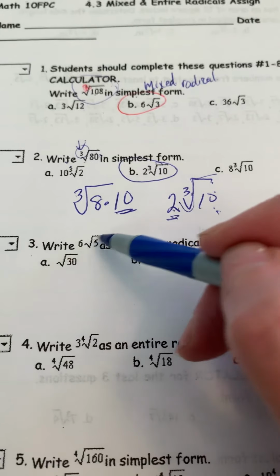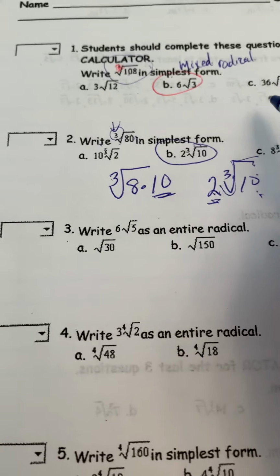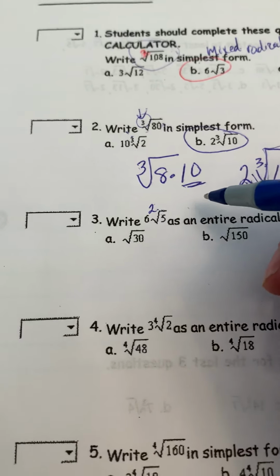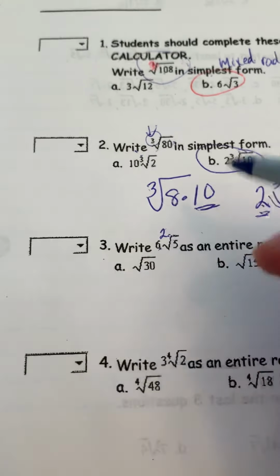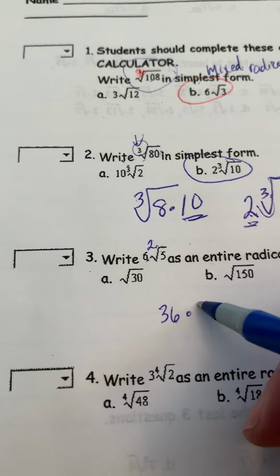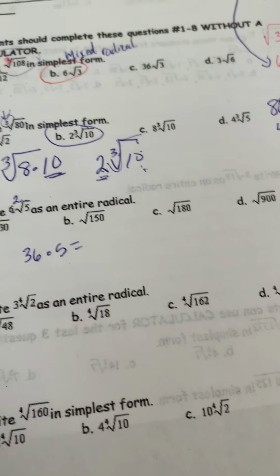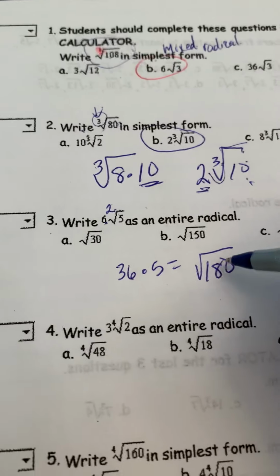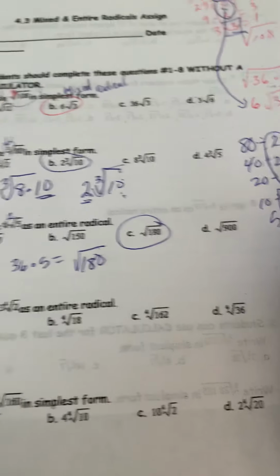Now we're going to write 6 root 5 as an entire radical. Okay, so we remember that the index here is 2. It's invisible. So the way you can think about this is go like this. 6 squared is 36, and 36 times 5. Okay, and feel free to use a calculator if you want to. 36 times 5 is 180. We have to remember to write it under the root sign. Answer there should be C.